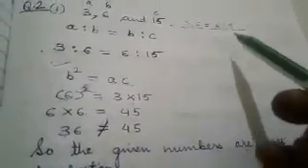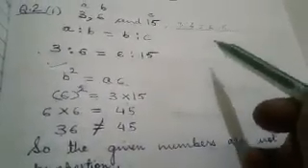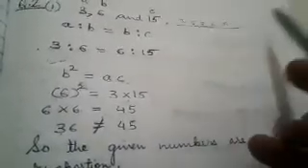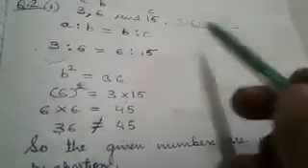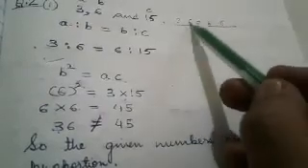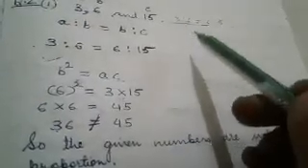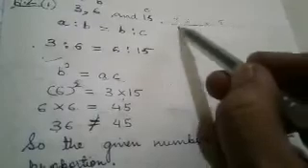Now you will say, oh, I have not liked this method. What to do? For such cases, you can go with the regular method, which is also the same, product of extremes is equal to product of means. You will get this step directly.